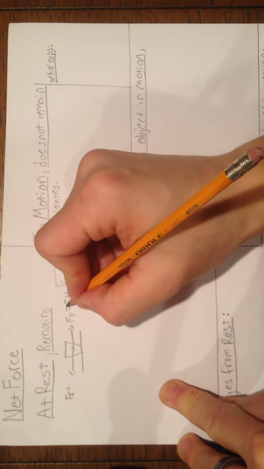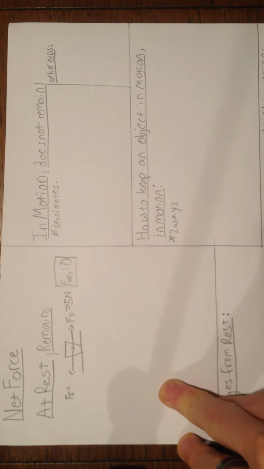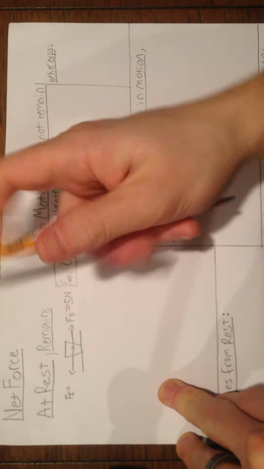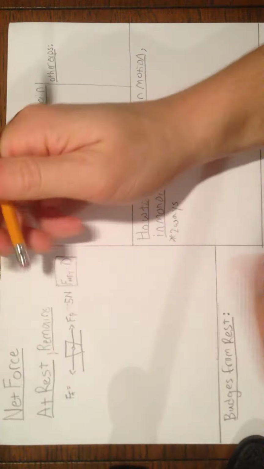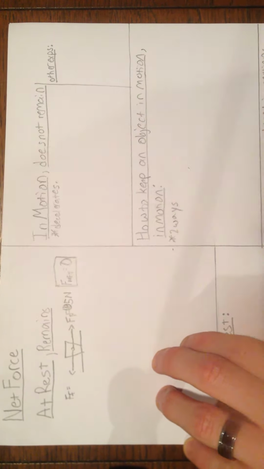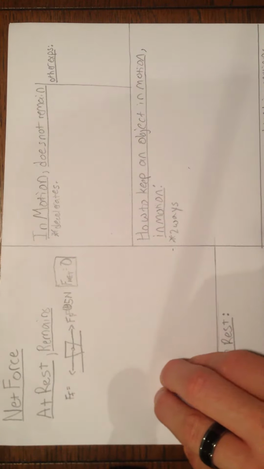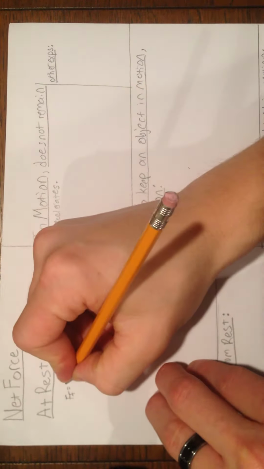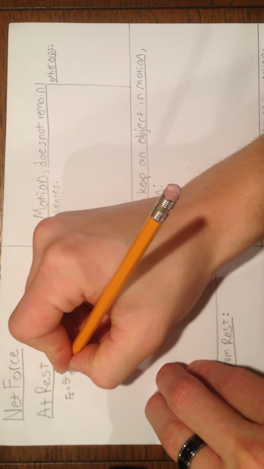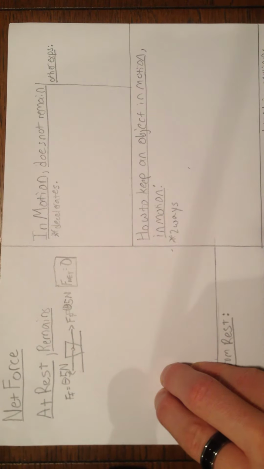So if I apply a positive 5 push to the right, so you gotta get it better, make a big positive sign. To the right means positive in our diagram. Then, to balance that out, friction must apply an equal amount, but just in an opposite direction to keep it at rest.